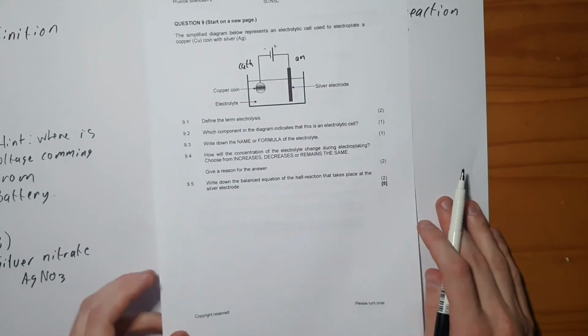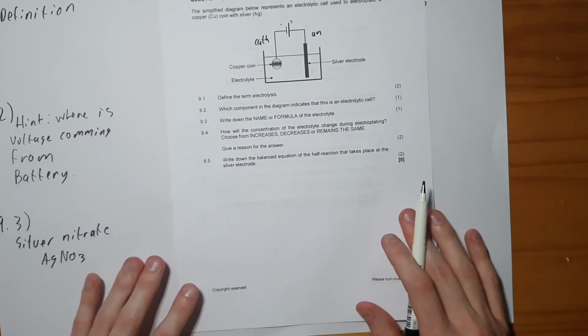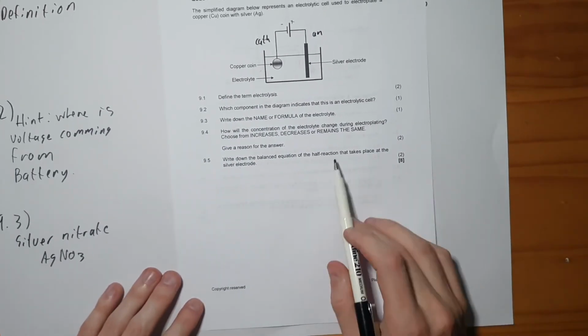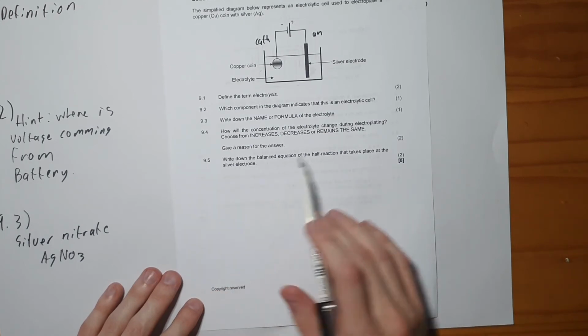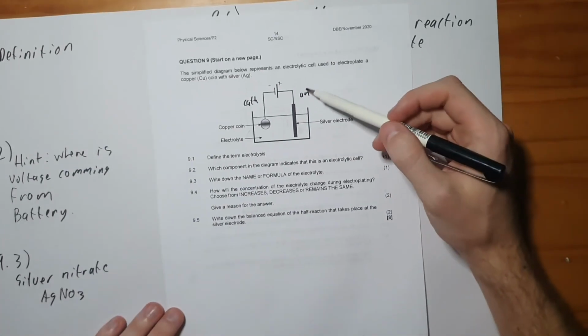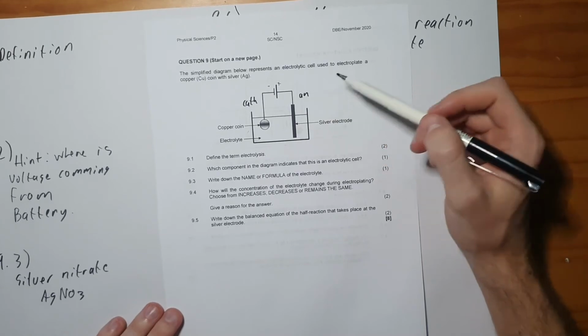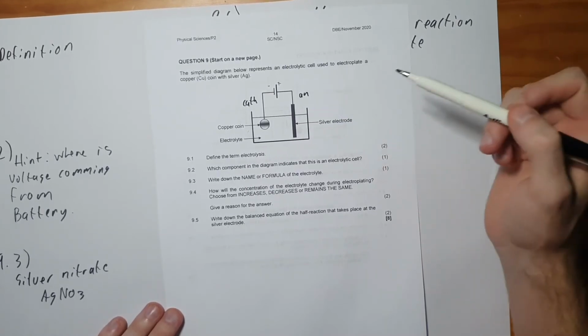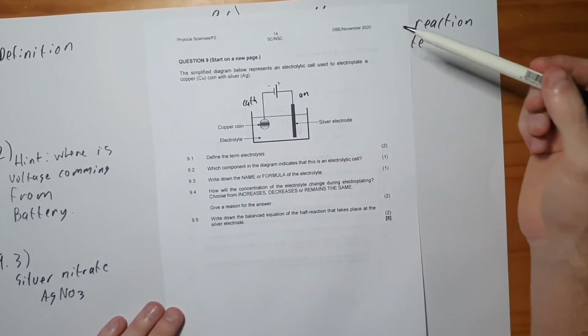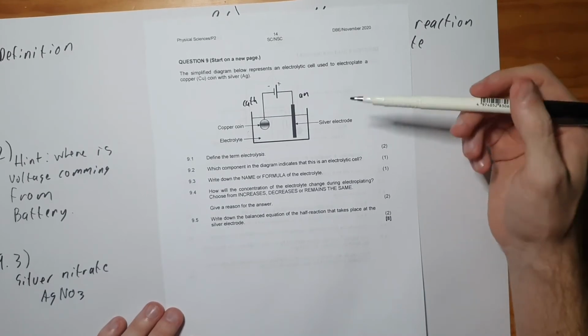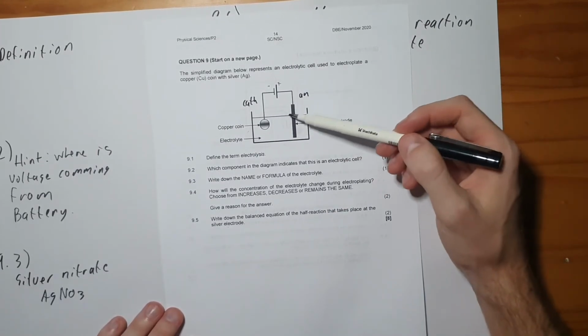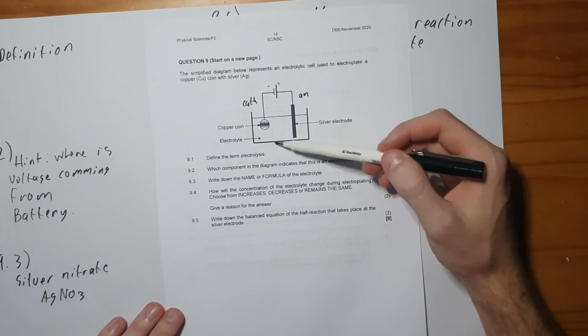Finally, the last question says write down the balanced equation for the half reaction that takes place at the silver electrode. We've identified that the silver electrode is my anode, and we know that oxidation takes place at my anode, and oxidation is the loss of electrons. So we're losing electrons here because this is decomposing into solution.